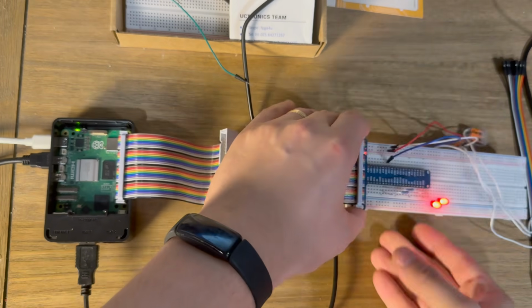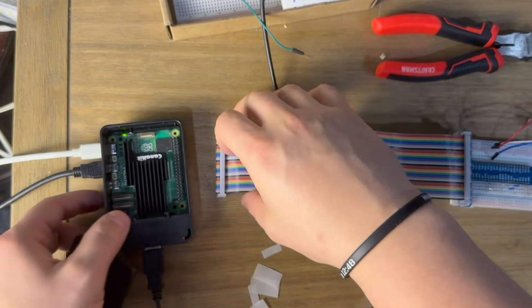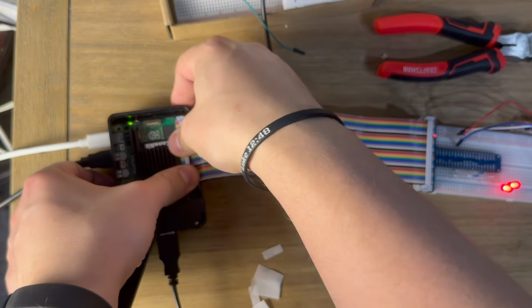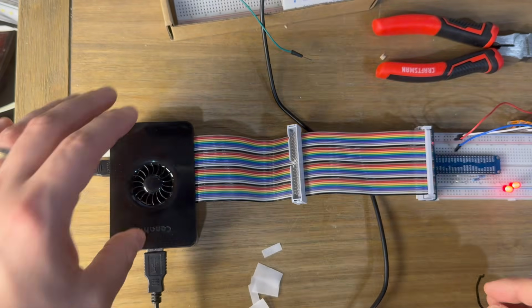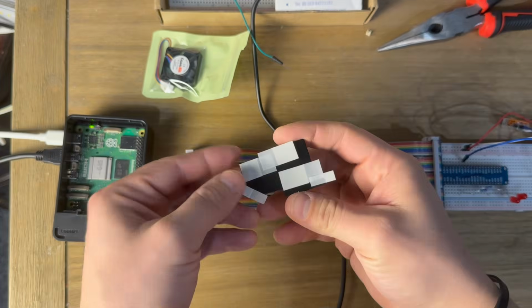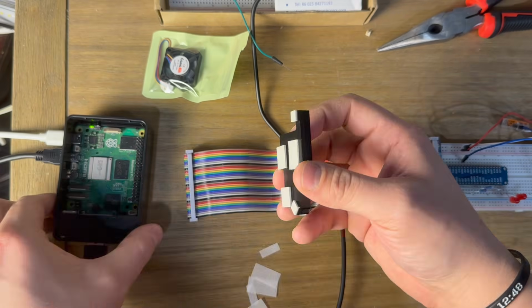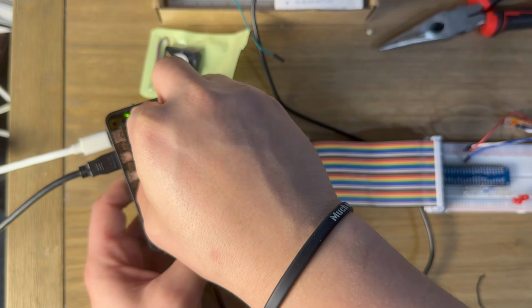At this point, I'm going to pop the top back onto my Pi as well, since these cases are intelligently made to support one of these ribbon cables being able to escape the side of the case, while still protecting the board, and in this case, adding a fan and a heat shield for cooling while running more intense applications.